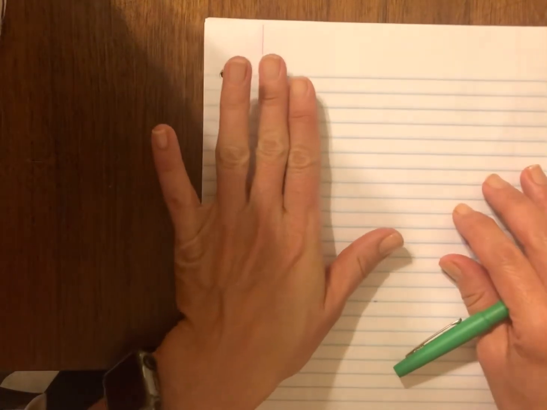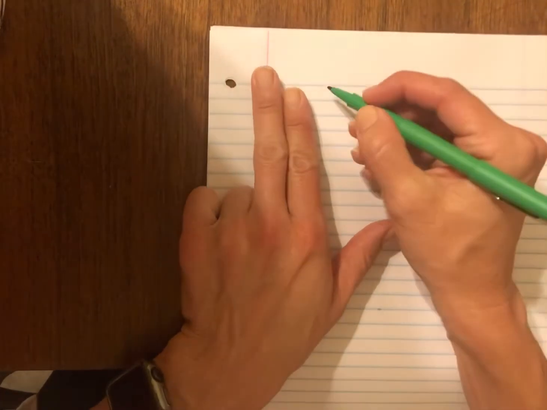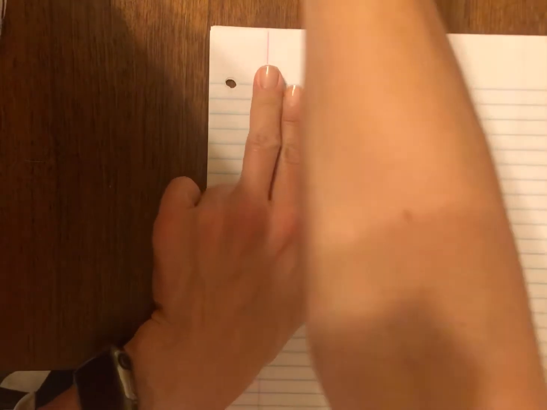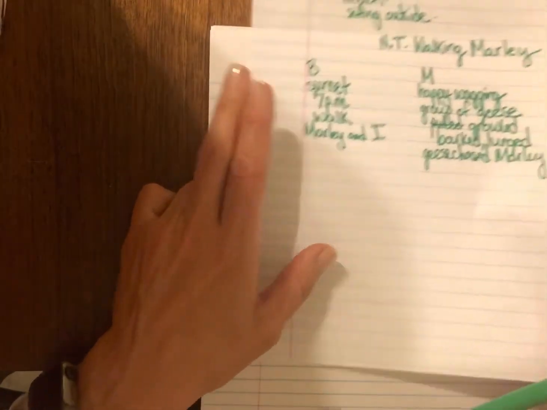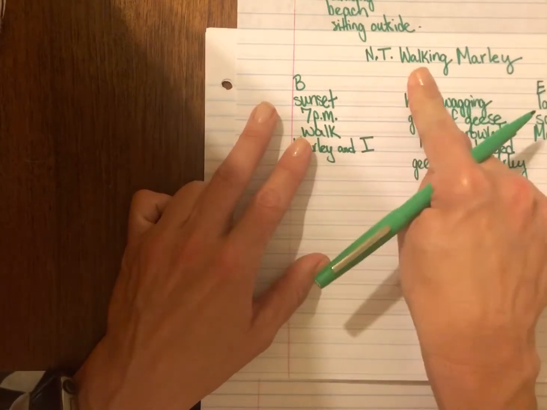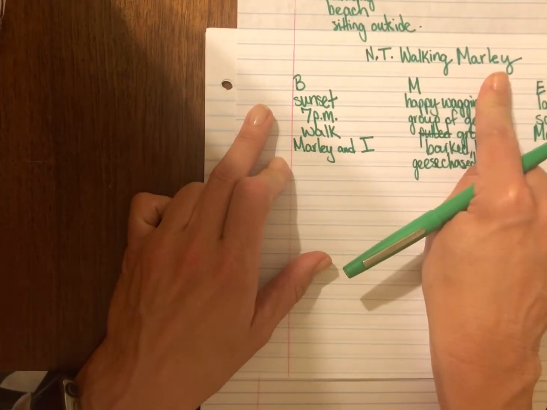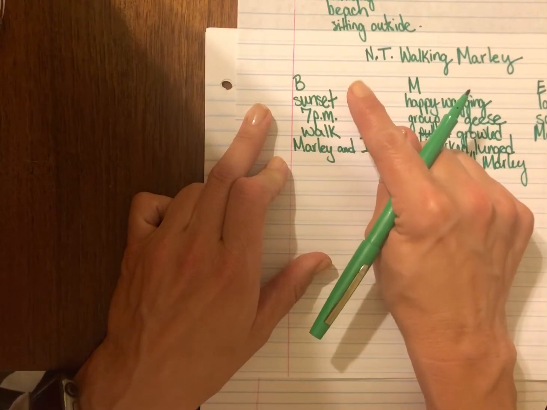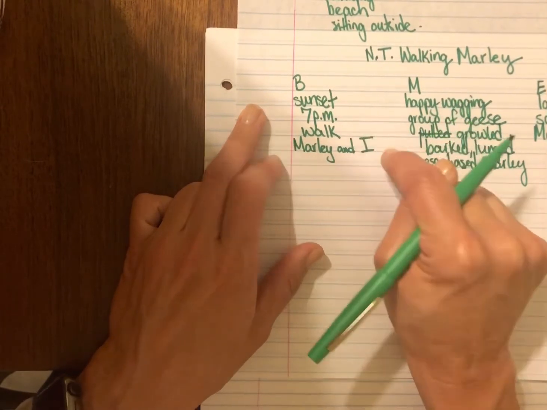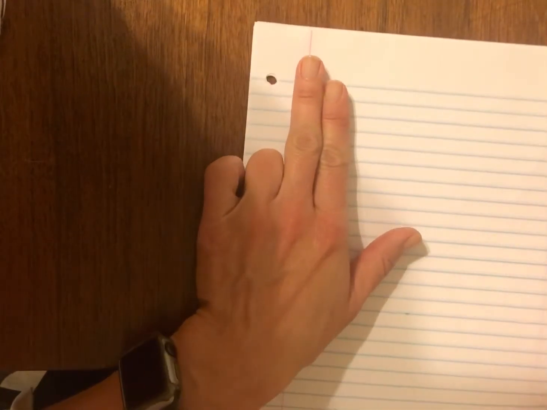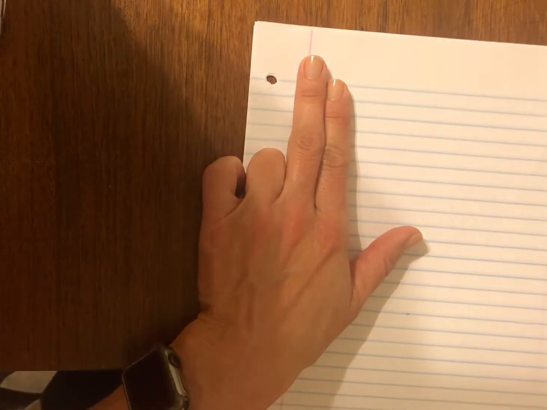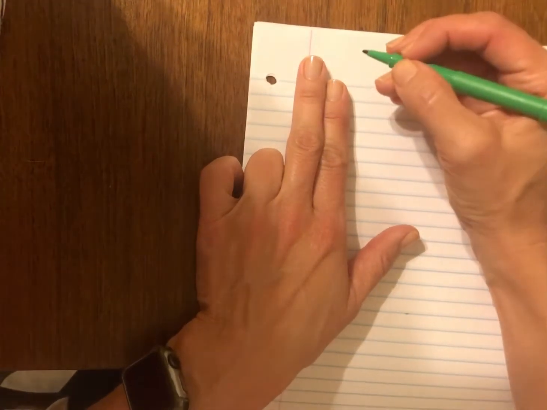So when I start writing my beginning, I'm focusing on the setting and the characters, and I'm going to use specific details to do that. So we're going to work on the convention of indenting our first main body paragraph. And before I start my actual writing, I just want to remind myself my narrative topic is about taking Marley for a walk, and some of my ideas are about sunset, 7 p.m., going for the walk, and it's Marley and I. So I'm going to indent. That's where we use 2 fingers to space. And then we're going to start the actual writing.